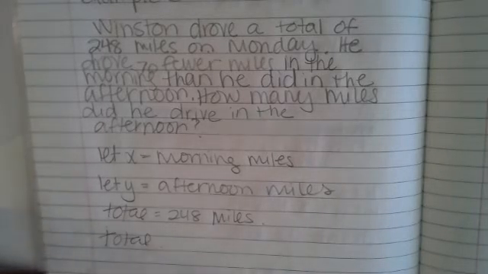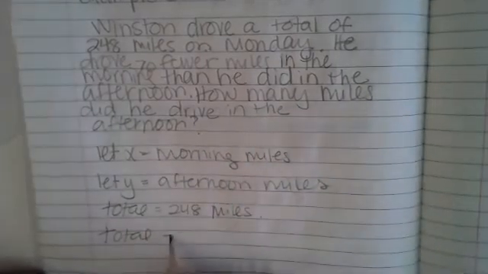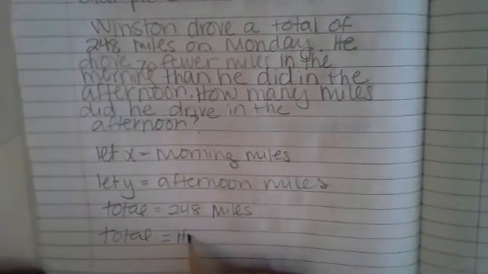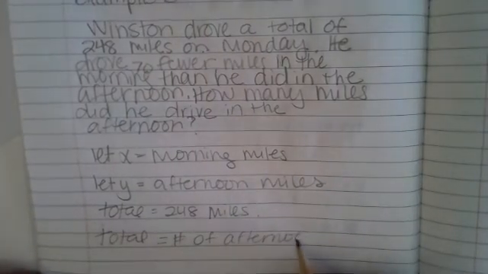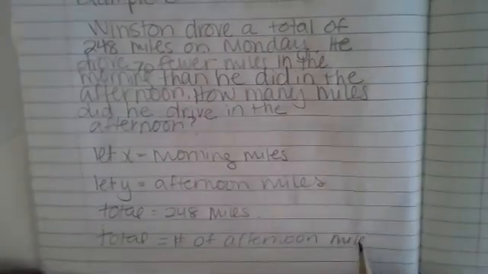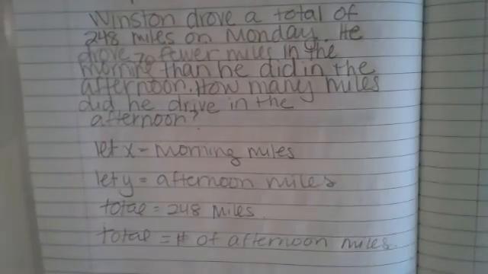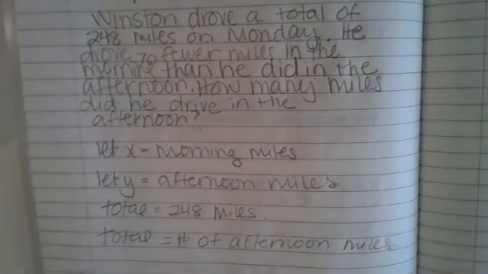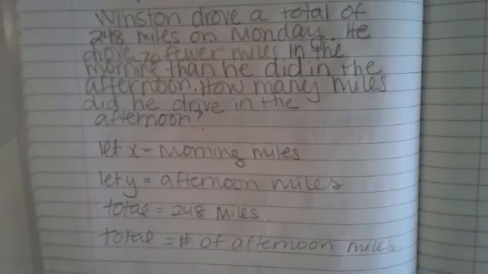My final question was, how many miles did he drive in the afternoon? So this total is going to be the number of afternoon miles, because that's the second equation that I need to set up.